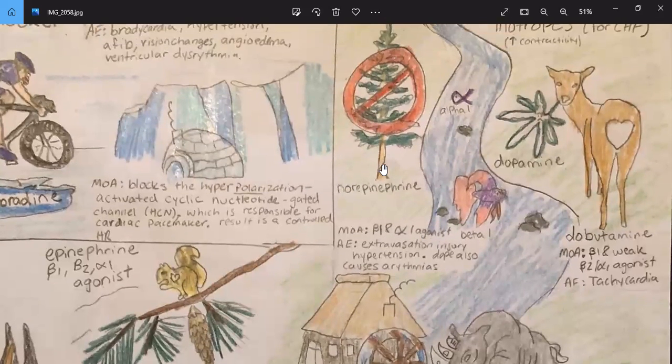The adverse effects of norepinephrine are extravasation injury, which, to remind you what that is, is when you are administering this through an IV and the IV is not properly in the vein and it's actually in the tissue, it's going to destroy the tissue and you can get necrosis and then your hand falls off. Yeah, so that's what extravasation injury is. And then we have hypertension. So again, an alpha-1 agonist is going to cause peripheral vasoconstriction, so that's going to cause hypertension.